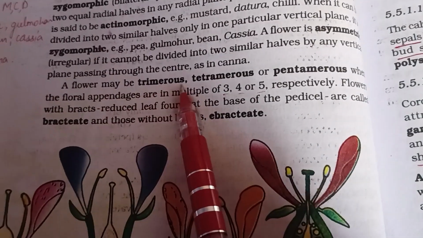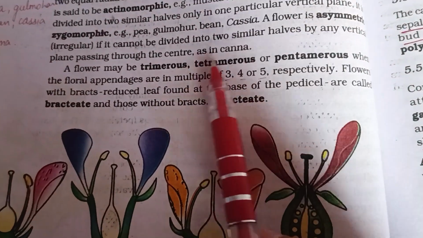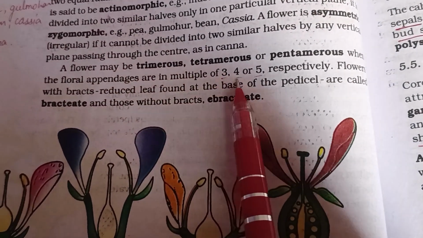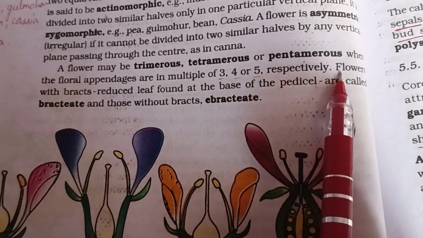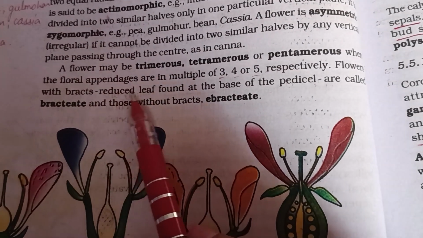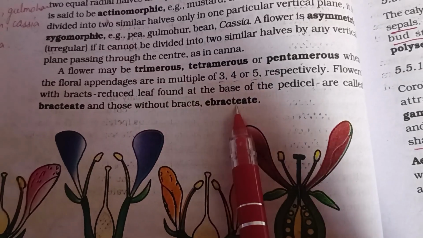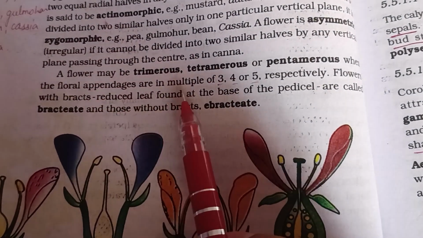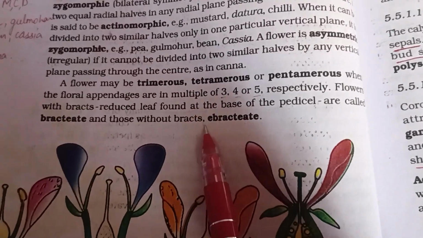A flower may be trimerous, tetramerous, or pentamerous, when the floral appendages are in multiples of 3, 4, or 5 respectively. Flowers with bracts, which are reduced leaves found at the base of the pedicel, are called bracteate, and those without bracts are called ebracteate.